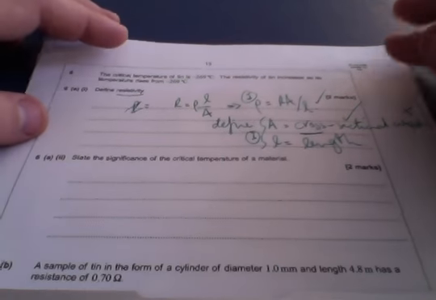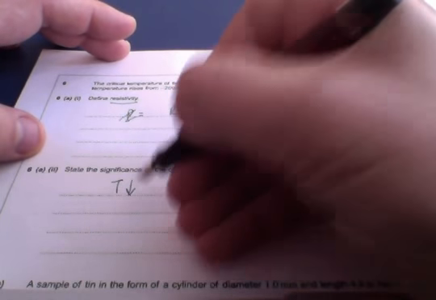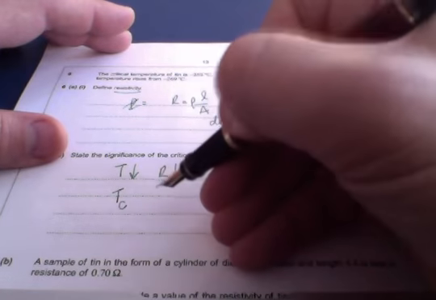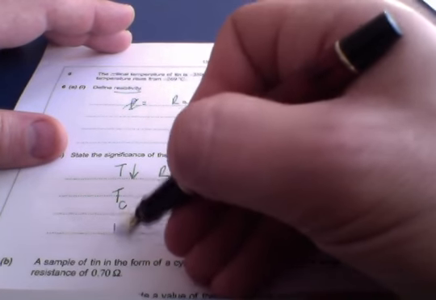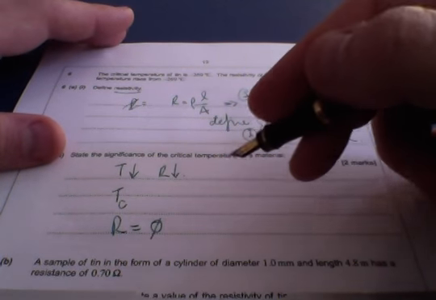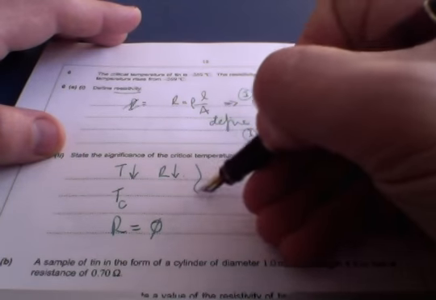Okay, what's significant about the critical temperature? I always teach this as you need to say that as temperature decreases, the resistance decreases. Then as you hit the critical temperature, the resistance drops to 0. That's how I remember it. There's only 2 marks here, but you could get 3 there.